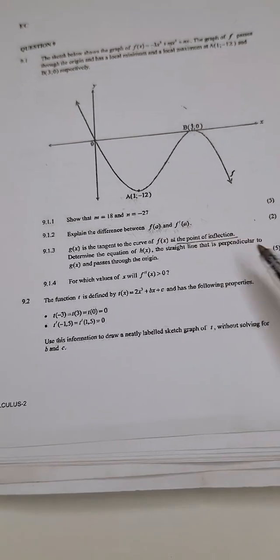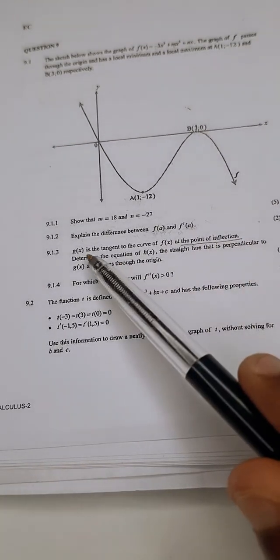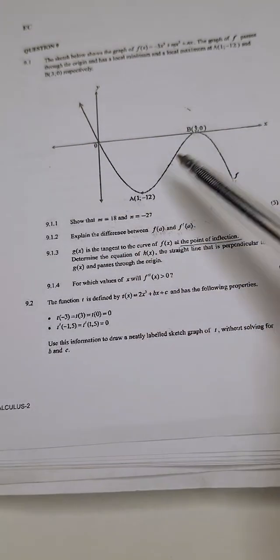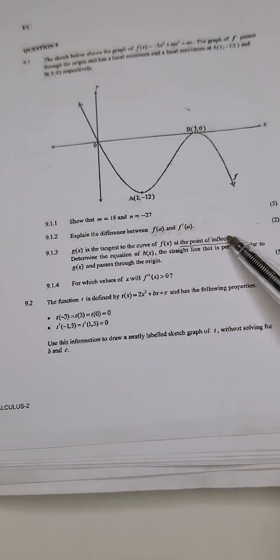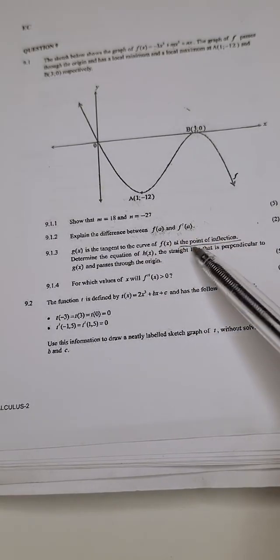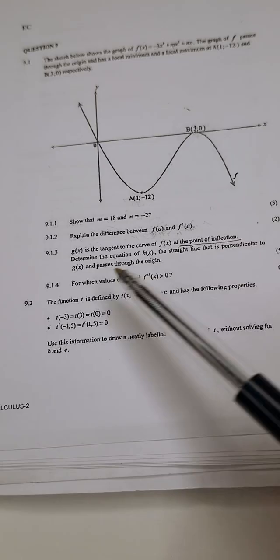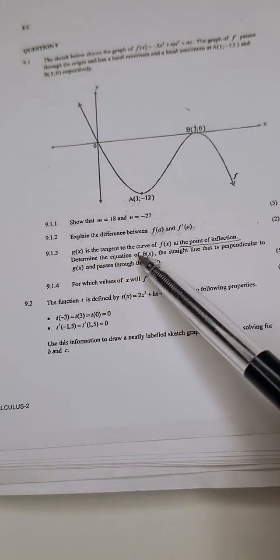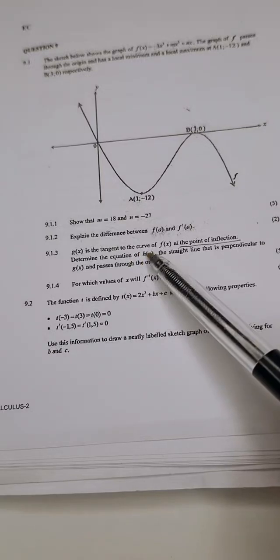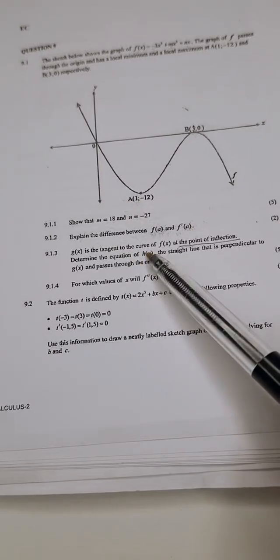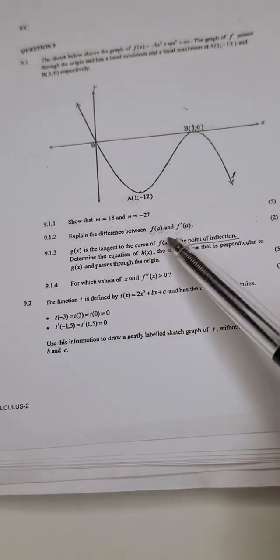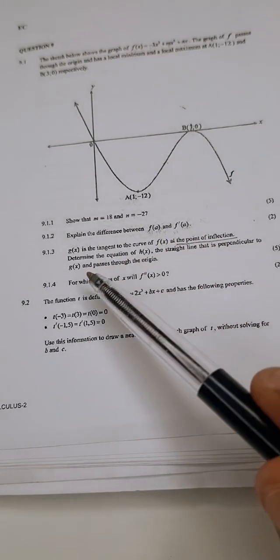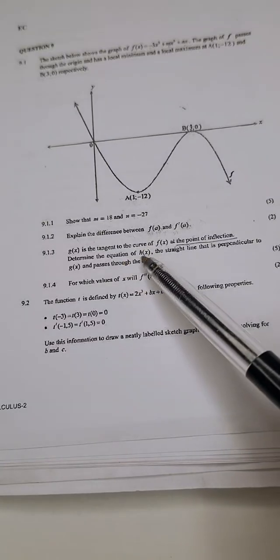So we need to find that point of inflection, because if g of x is a tangent to the curve of this function at that point of inflection, then it means we need to first find that point of inflection. Because what is the question? It says determine the equation of h of x. Now here's the thing. g of x is a tangent to the curve of f of x at the point of inflection. But now we need to determine the equation of h of x.